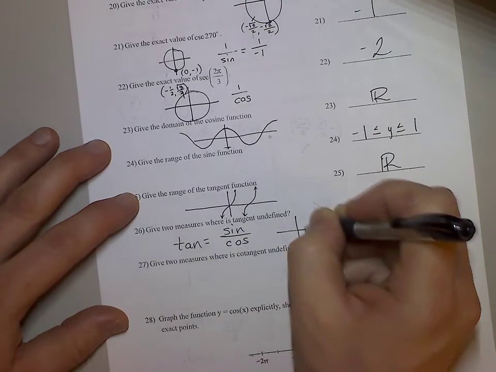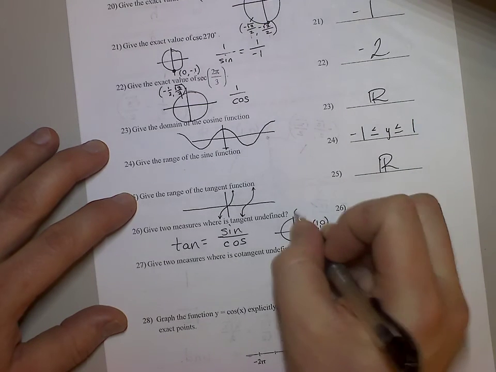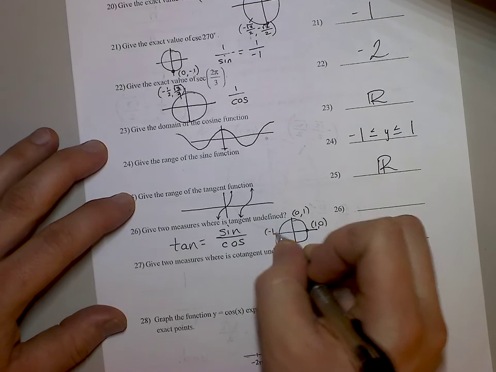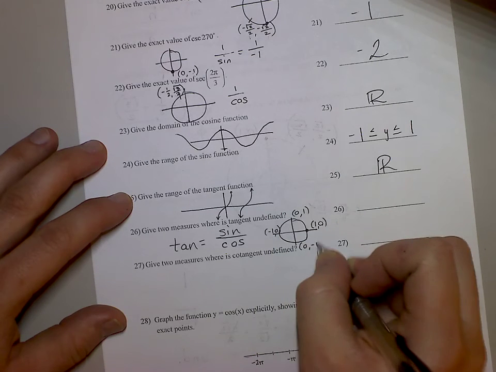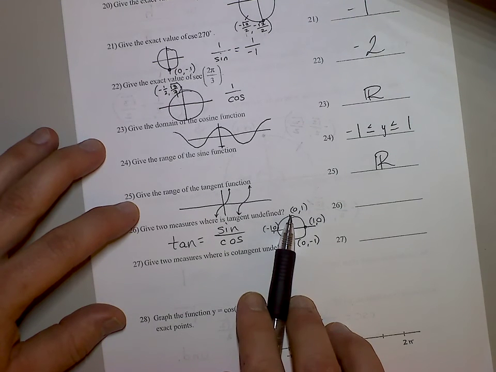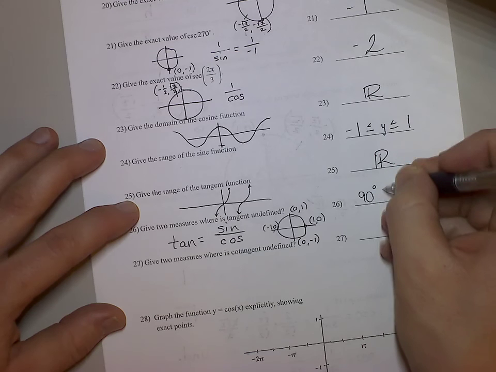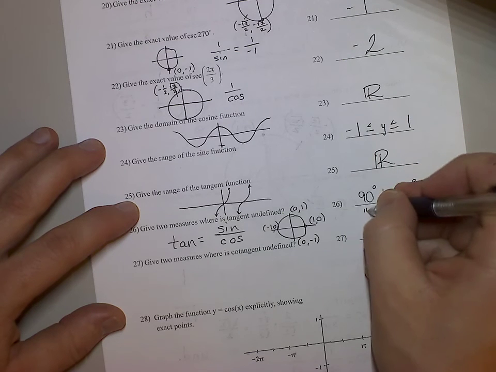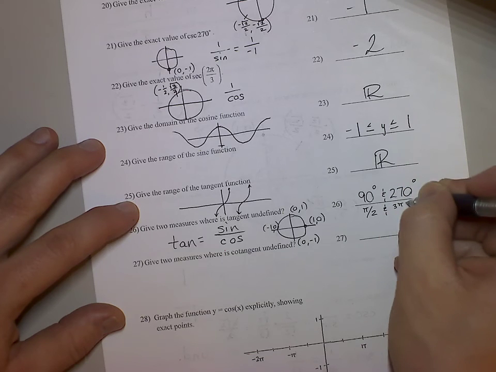Well, if you think about the unit circle, cosine is the x, so the 2 places where cosine is 0, 90 degrees and 270 degrees. If you wanted to put that in radians, you could say pi over 2 radians and 3 pi over 2 radians.